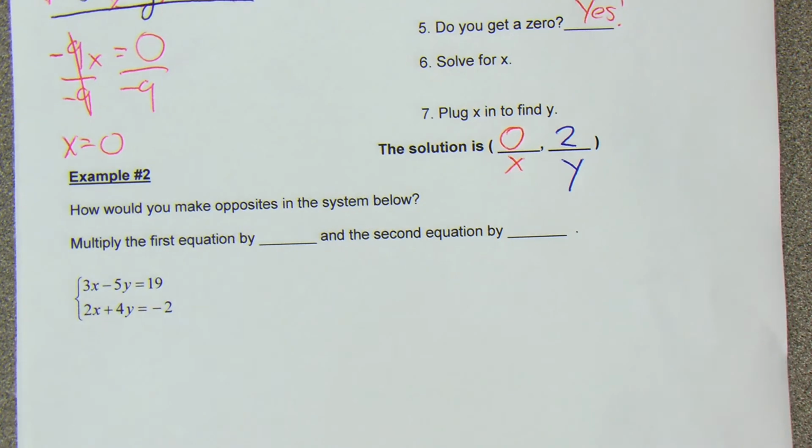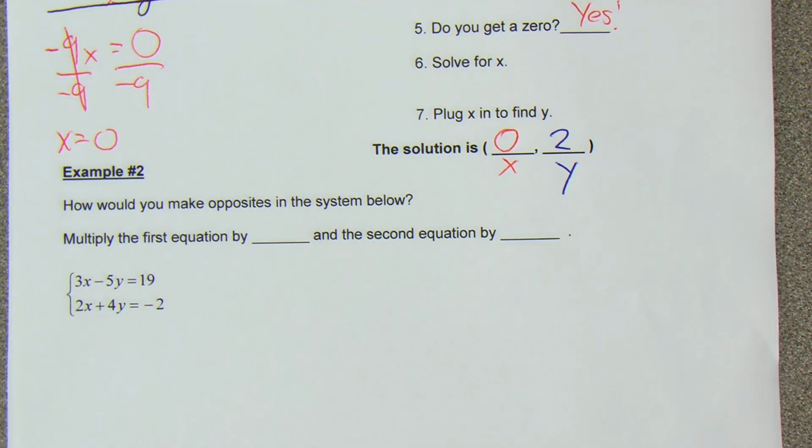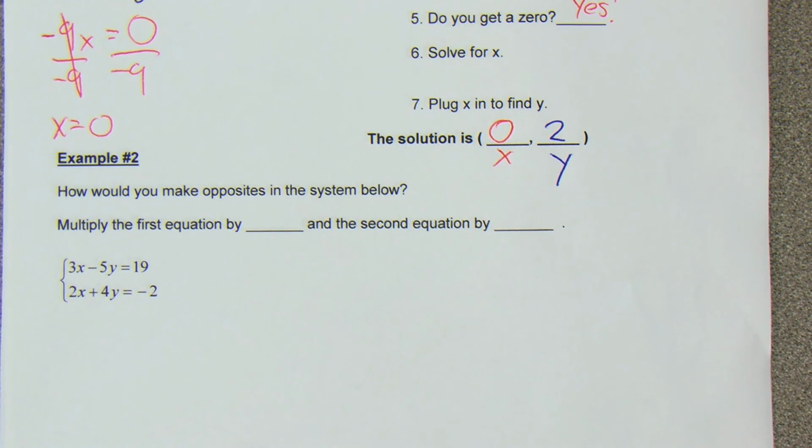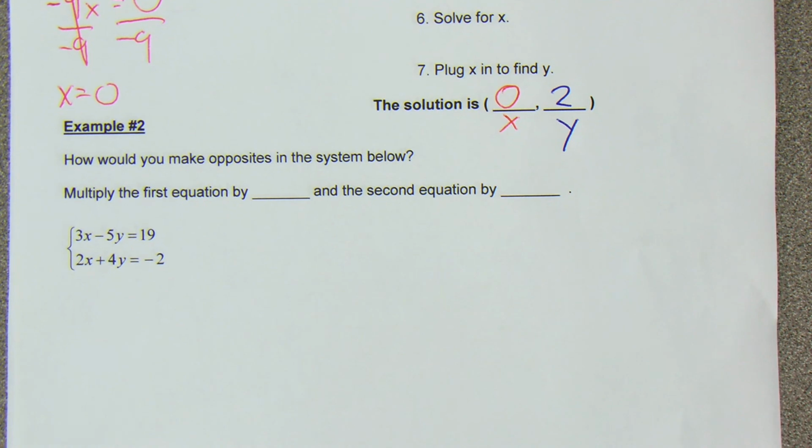So in example 1, all we had to do was multiply one of the equations by a number to make opposites, right? We only had to multiply the top equation by -2 to make opposites. For example 2, we have to multiply both equations by different numbers to make opposites, okay? So we're going to do that just like this. I will show you right now. So how would you make opposites in the system below?